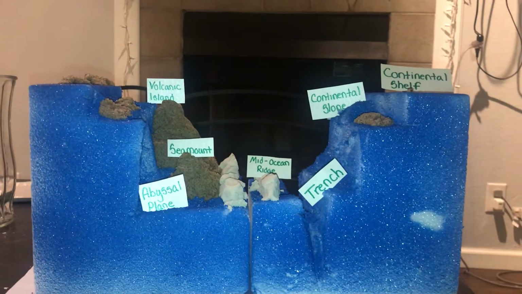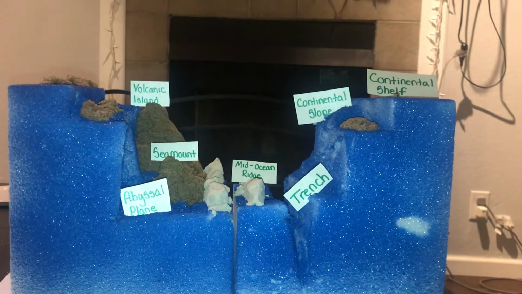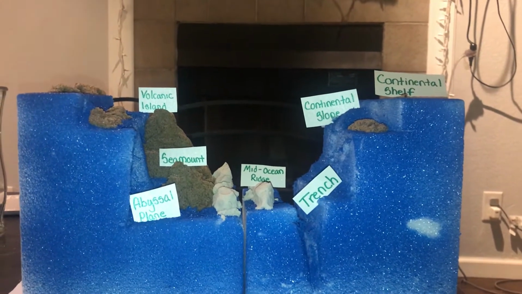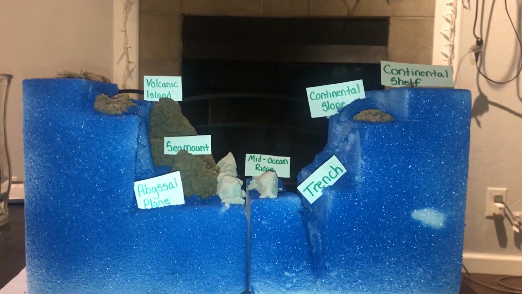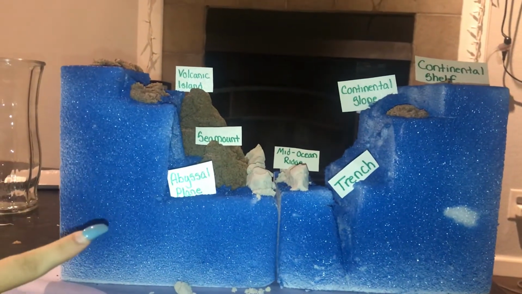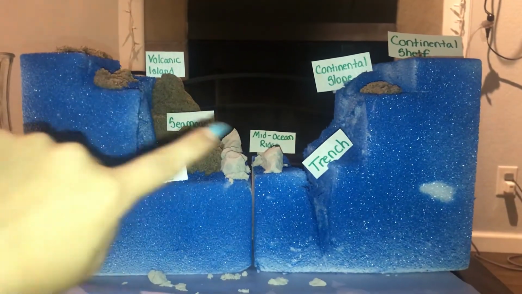Hello class, today we'll be discussing the various aspects of the ocean floor. So this video will be showing a 3D model that I created. I'm not very crafty as you can see, but nonetheless all of the major features are shown. Now this diorama is made out of styrofoam right here, and the features are made out of kinetic sand, which is the brown and the white.